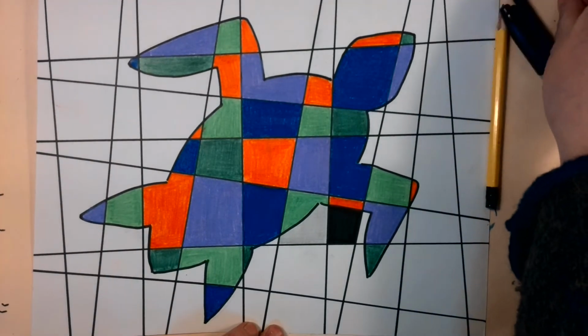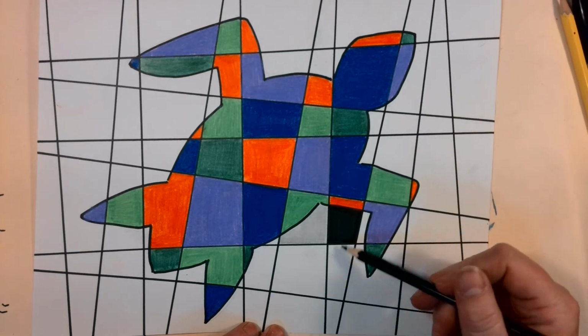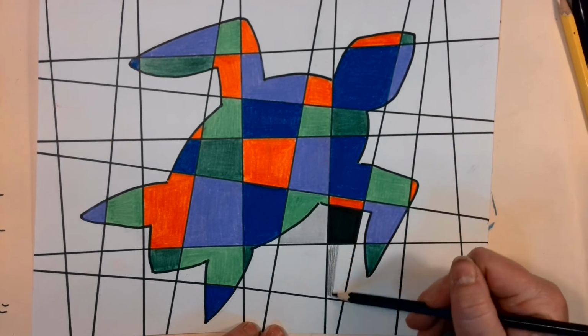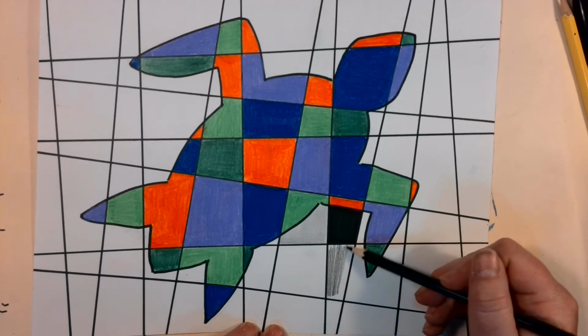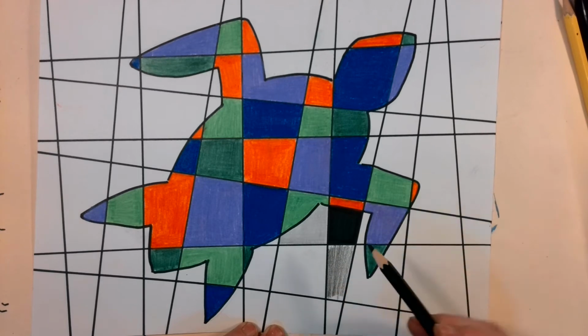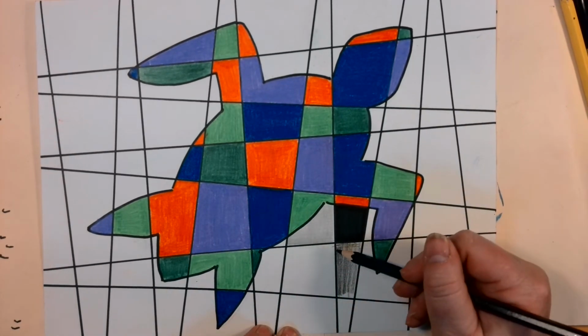This one I'm going to make a shade of gray, but I'm going to use my black colored pencil, and I'm going to go lightly in here, and that will create a different value of a gray, and I'm allowing the white of the paper to show through.